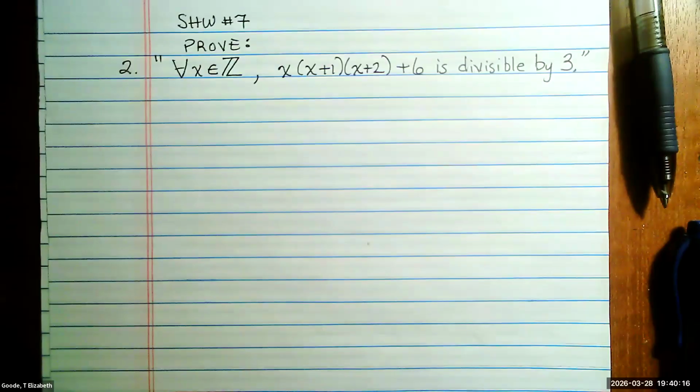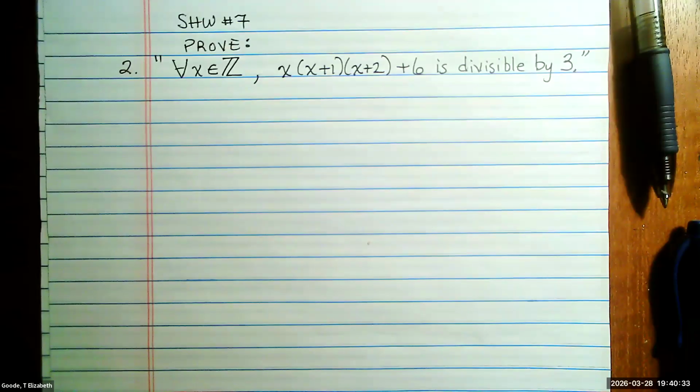So here's the algebra. For case 1, we take our supposition that x looks like 3q. That's one of the three things that could happen, where q is in Z. So remember, our wish is to look at x times x plus 1 times x plus 2 and show that that is going to be a multiple of 3. In other words, we need to be able to factor a 3 out of x times x plus 1 times x plus 2. So we just use substitution, and it falls right out.